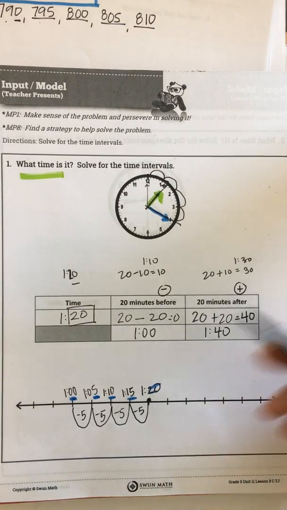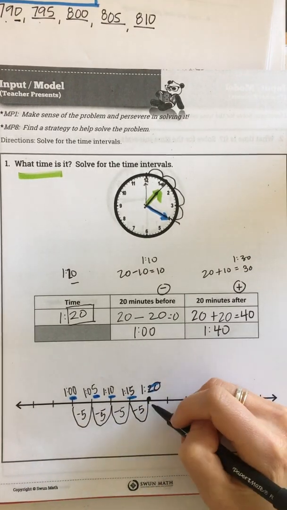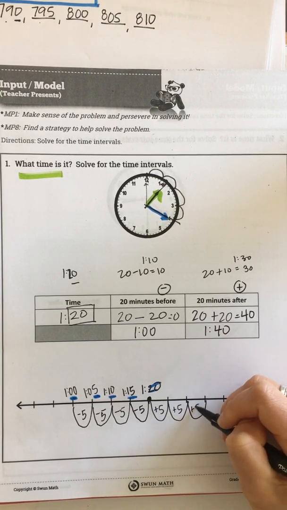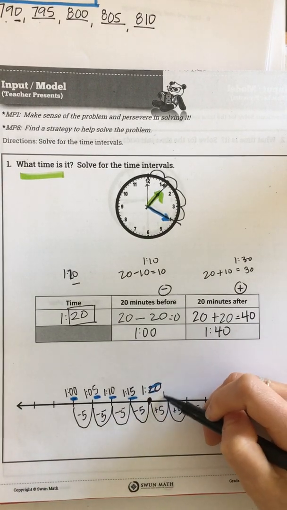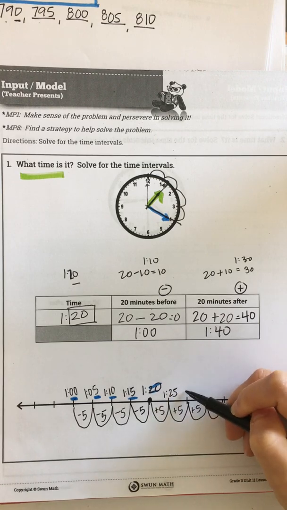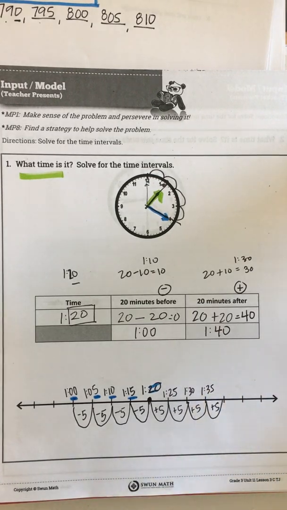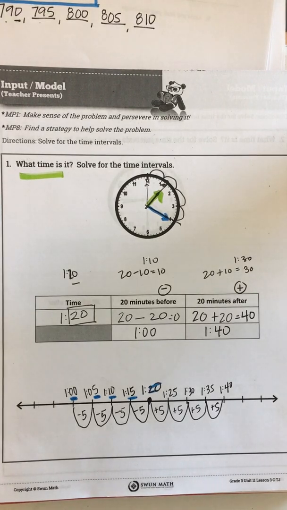This time we're gonna go ahead and add 20 minutes on. So we're gonna start at our 1:20 and we're gonna move forward plus 5. So 5, 10, 15, 20. So it's 1:20. 20 plus 5 is 1:25. 1:25 plus 5 is 1:30. 30 plus 5 is 1:35. And 1:35 plus 5 is 1:40. Okay? If you wanted to do this by 10s, you could make your interval 10s too. I think it's nice starting with 5s first when starting out. Okay?